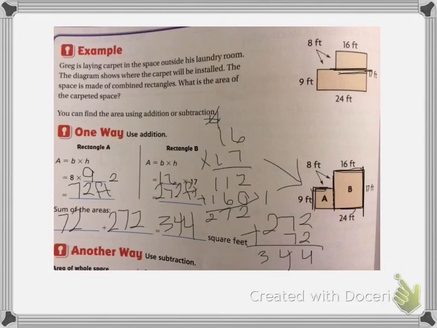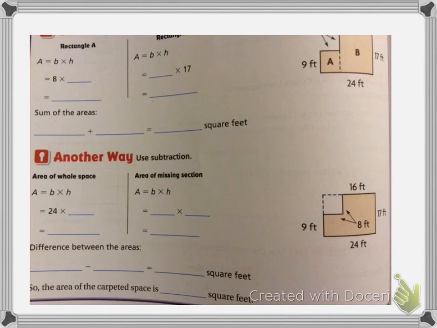Okay, now there's one more way, and this final way that I'm going to show you here. If it does not make sense to you, don't use it. If it does make sense to you, great, you're welcome to use it. But it's finding the area of two rectangles using subtraction. So what you actually will do is you will have to envision that this is one full rectangle. And that's why they drew in the square right here.